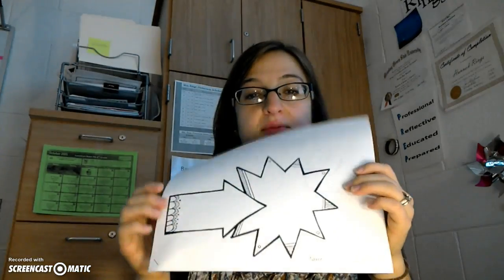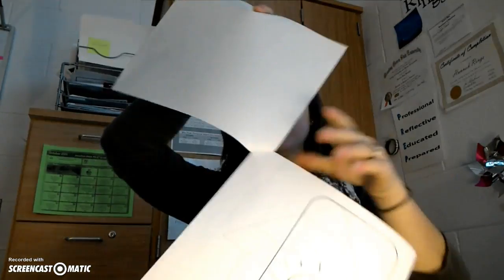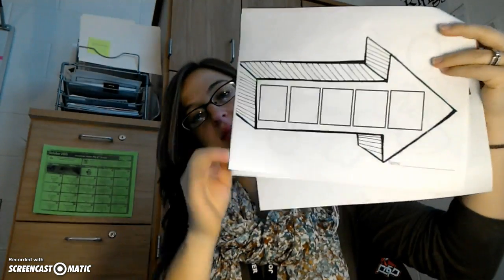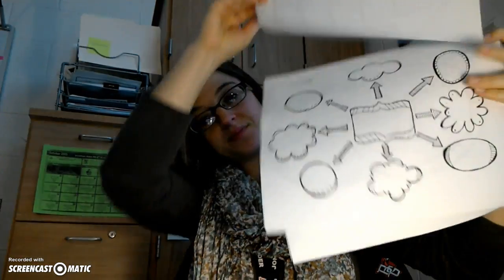Okay, so I've printed out an empty version of each of these. Whoops, that one's upside down. Look at that. I don't know if the rest of these are upside down or not. We're going to figure it out. Nope, there we go. Okay, so there's a version of each of these.